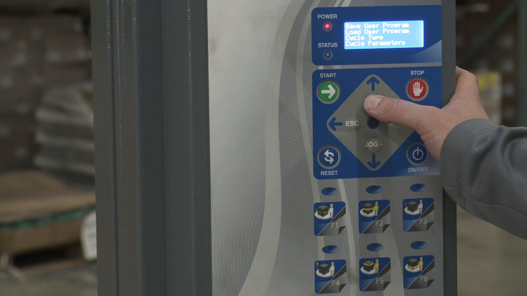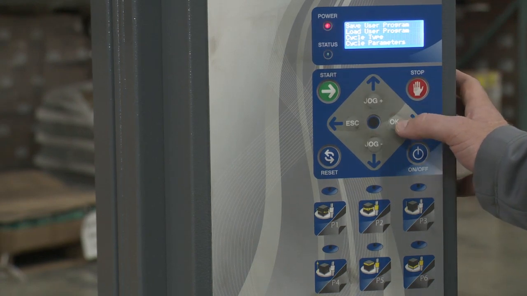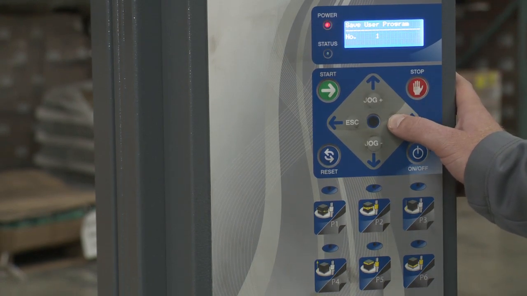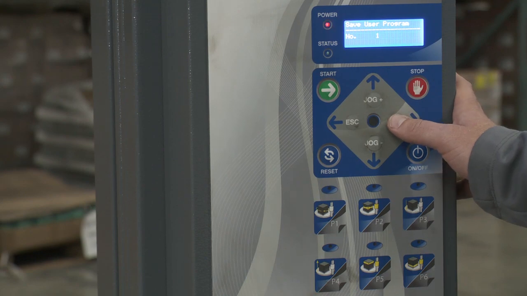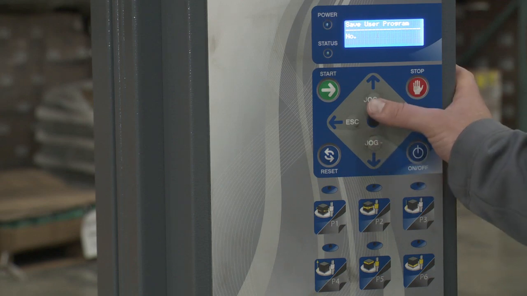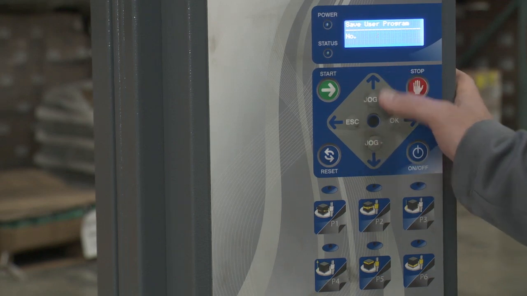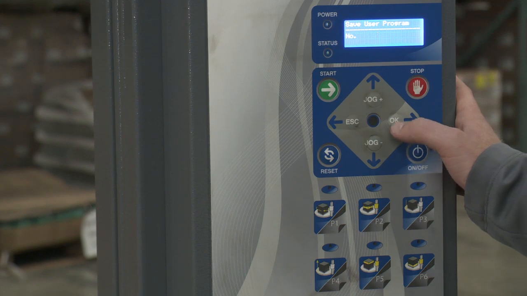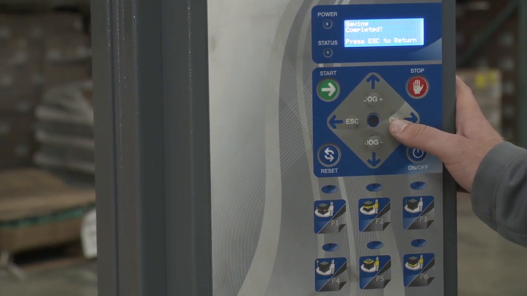Now I want to go up to Save User Program. Click OK. Now, if I save it now as pallet 1, it's going to make changes to pallet 1. What I want to do is actually make it for pallet 2. So I'm going to hit up, change it to 2. So I'm kind of doing a save as. And I click OK. And now I've saved it.